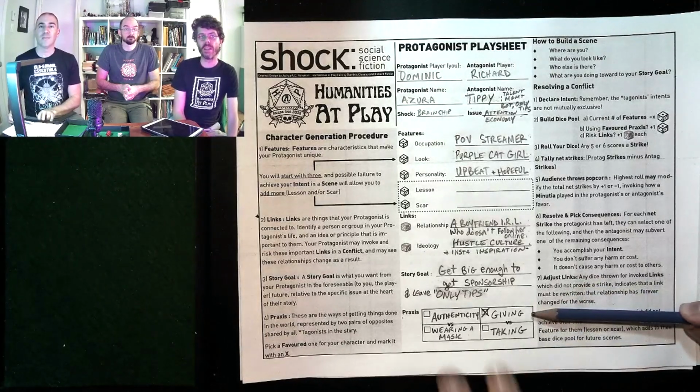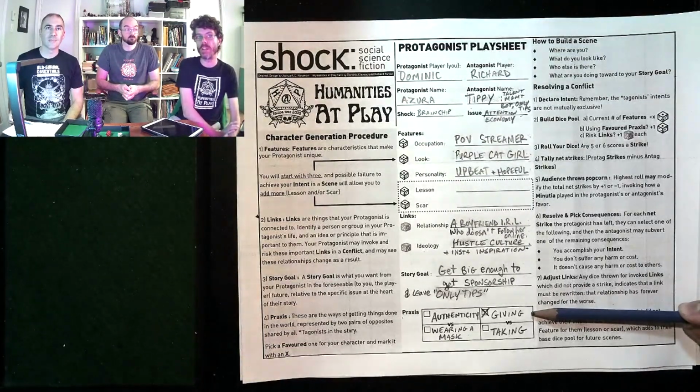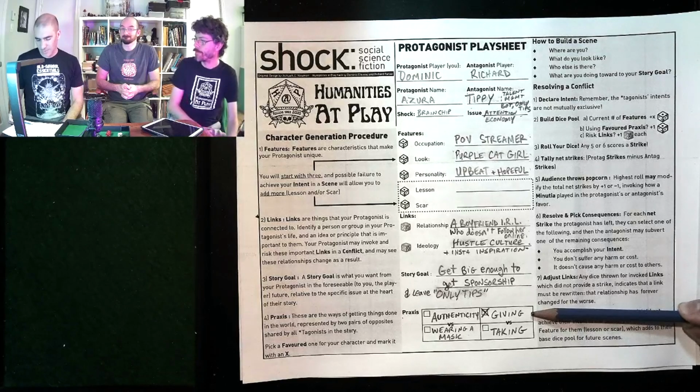So I went with giving for Azura because she's selling herself out in that attention economy thing. She also tries to give attention to her boyfriend and relationship. She's giving her time away. The grinding and hustle culture she's going through is basically her always giving, and she thinks she's doing something for her, but she doesn't take any time for her, basically. And she can be giving either by being authentic or by wearing that mask, but she's always acting to please other people, basically.